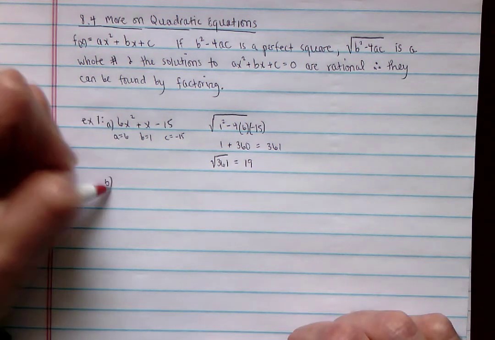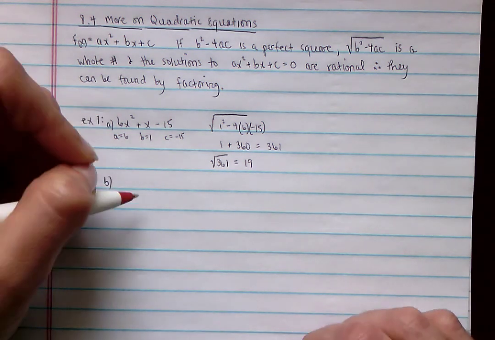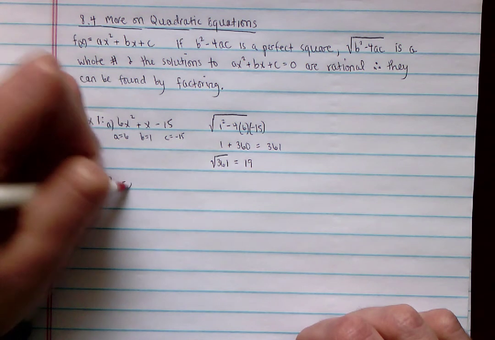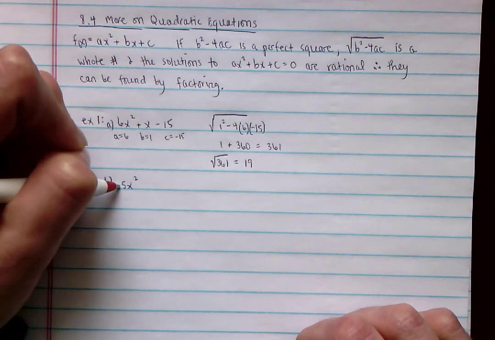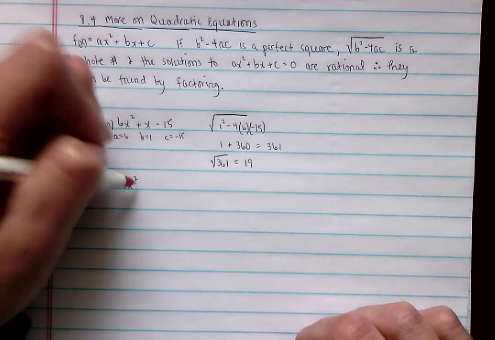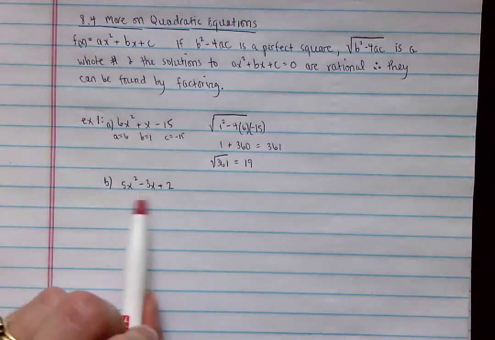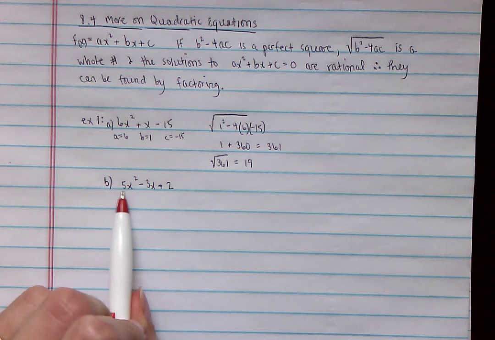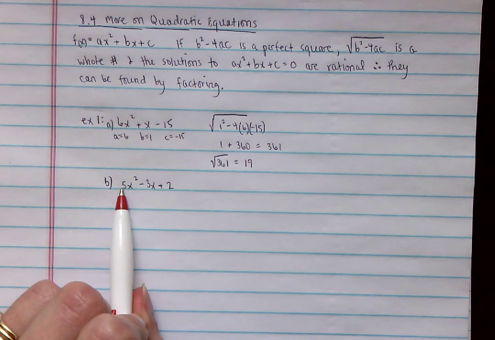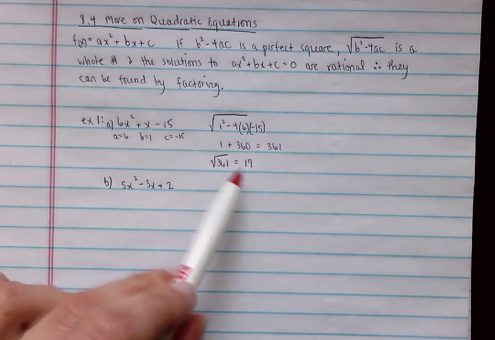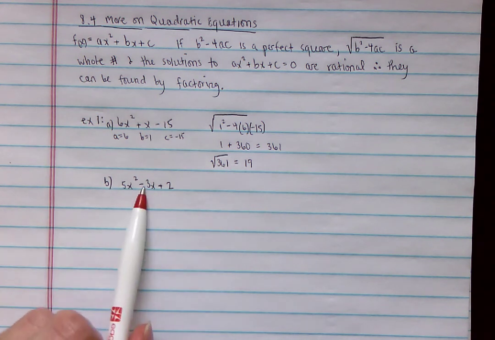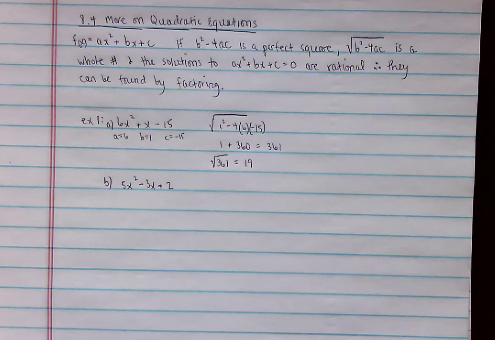So now let's look at B. So B ends up being another one of those where A does not equal 1, it equals 5. And again, usually when you look at these, if you see that the leading term is not a 1, that makes you want to try this method, honestly, so that you're not just guessing for a very long time and not getting anywhere.